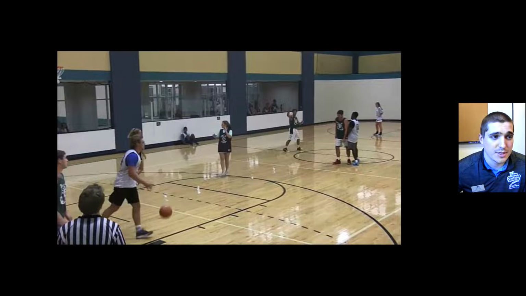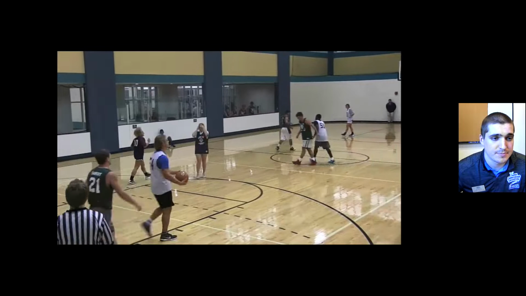So we'll see that the player jumps up. We can't quite see the backboard, but while the ball is up in the air and on its way down, it may have touched the backboard. I'm not sure. The defender comes and swats it away, and that is goaltending.